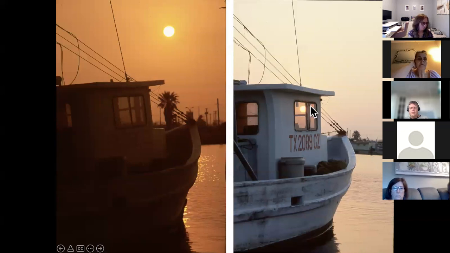So it properly exposed the side of the shrimp boat. But then the more creative image that I took, that's because I did that with my evaluative or my matrix meter, and it knows darks and lights and averaged them all together. So which light meter we set is ultimately our beginning point for each one of our photographs.